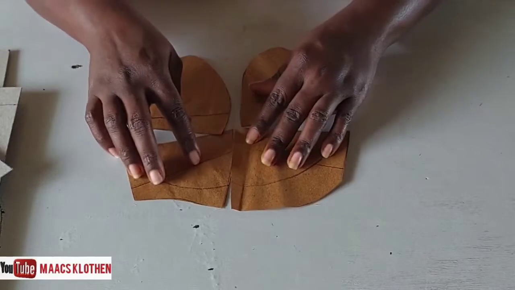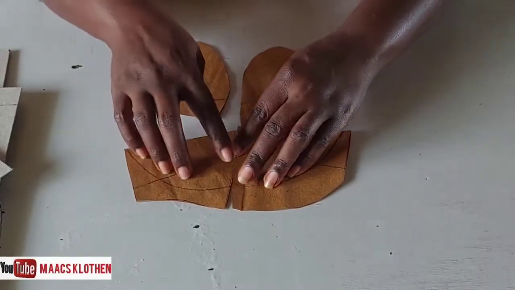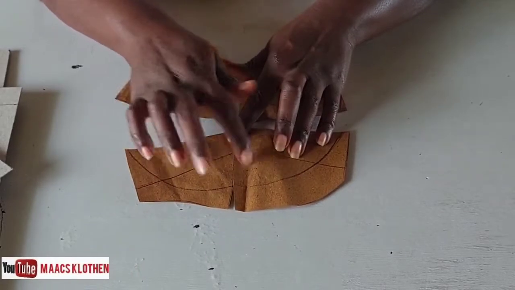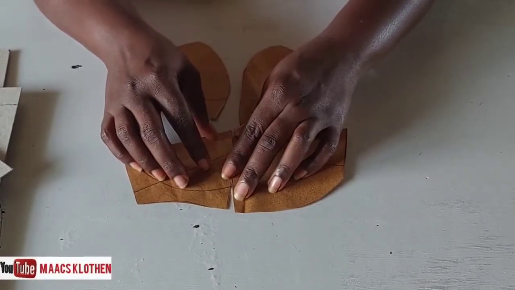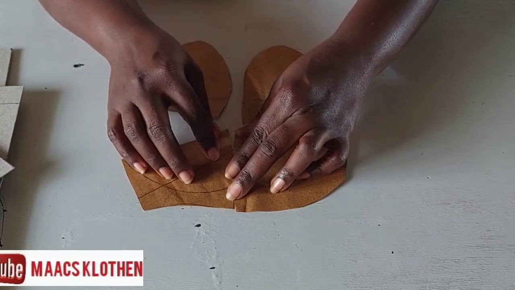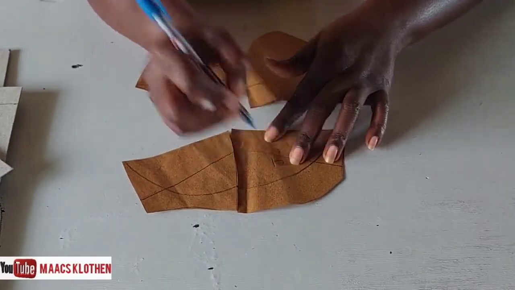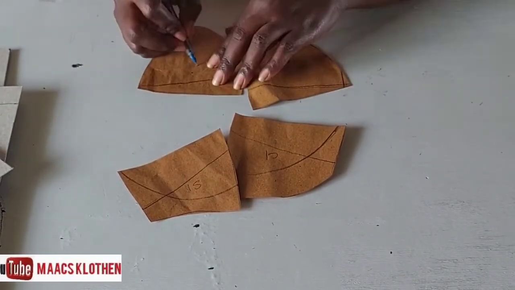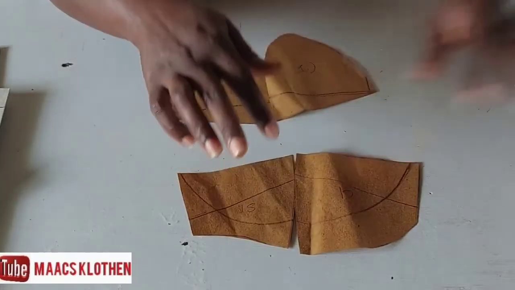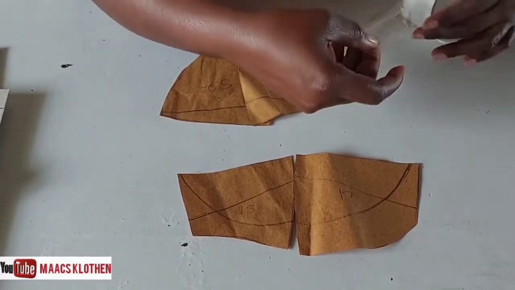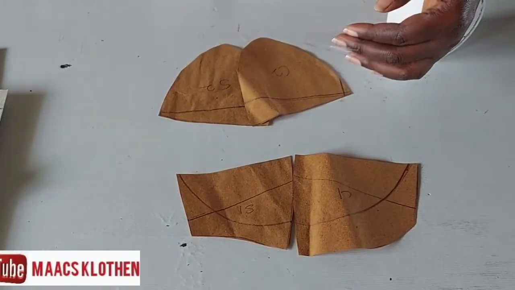So this is it. So you don't have to forget it, make sure you label it. Do you get it? So we will join it together this way with a solid tape. Then you just pick your solid tape and then you are going to join the two together.